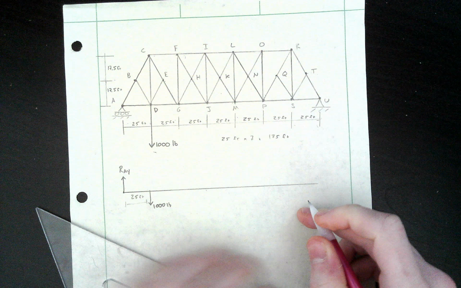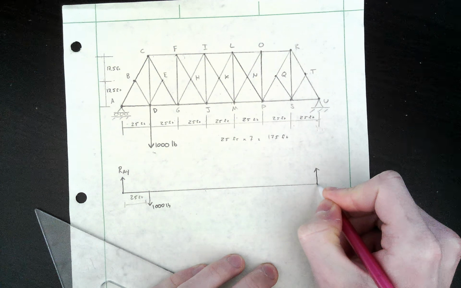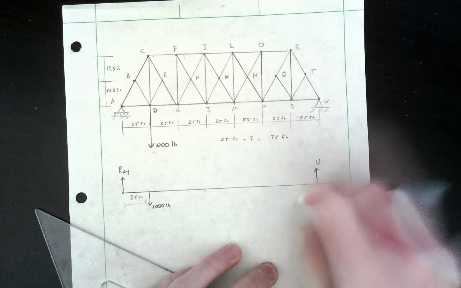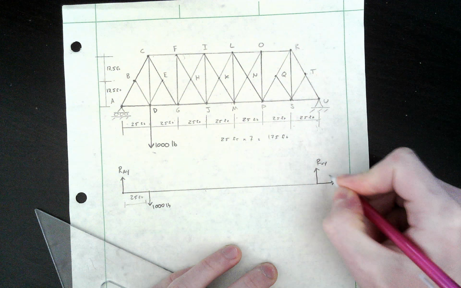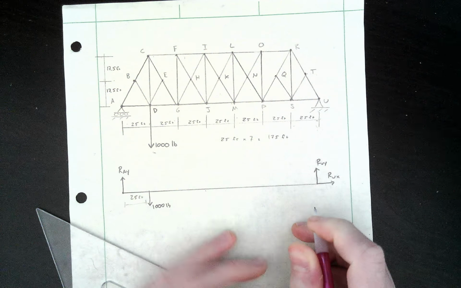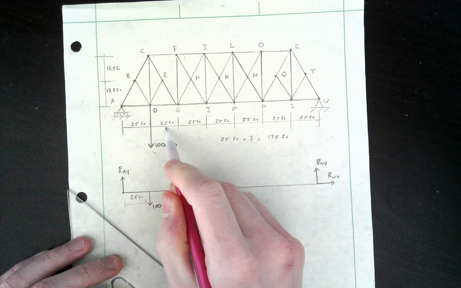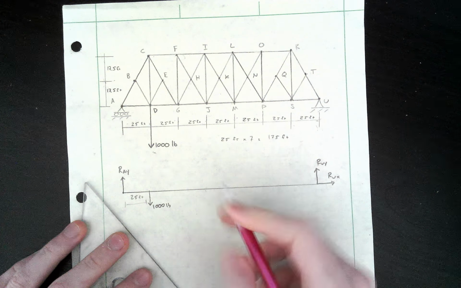And then at U, we're going to have an upwards reaction and a sideways reaction. So we're going to have RUY and RUX. And again, this is going to be 25 feet times 6, which is 150 feet.